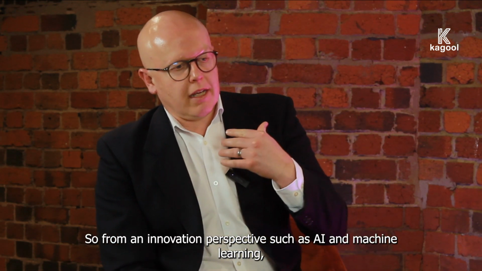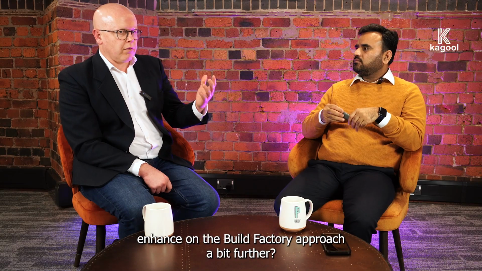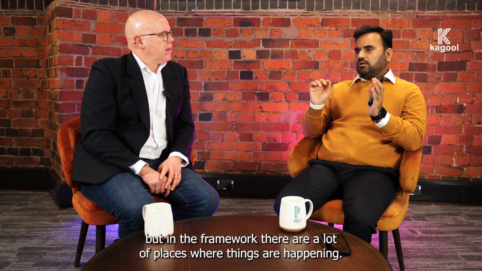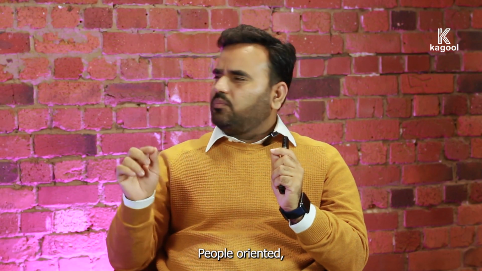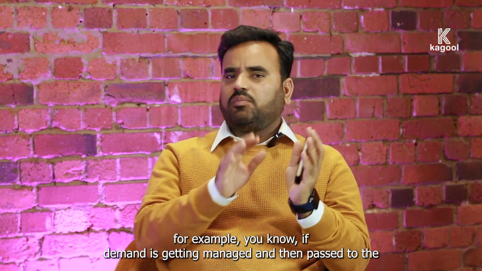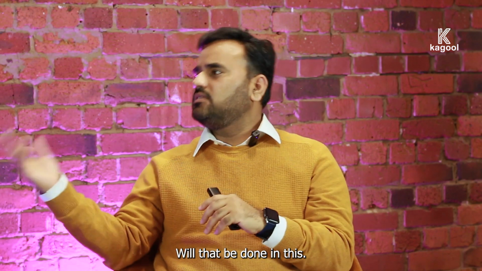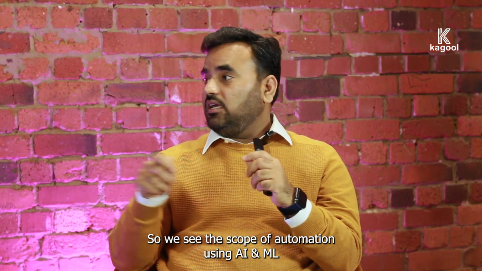So from an innovation perspective, such as AI and machine learning, could you elaborate on the build factory approach a bit further? Absolutely. So at this moment, it's a framework, but in the framework there are a lot of places where things are happening people oriented, if I'll say so. Example, if demand is getting managed, then it passes to the demand manager, then it passes to the build factory manager, then it is coming into build factory, then it is getting delivered, right? So we see the scope of automation using AI/ML, right?